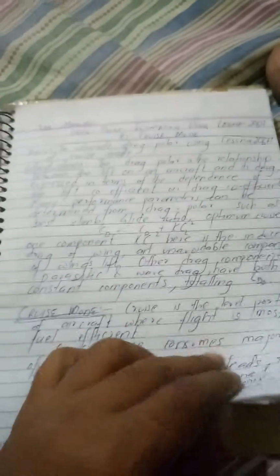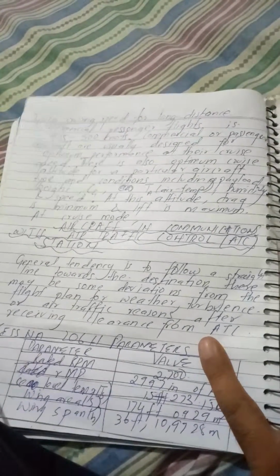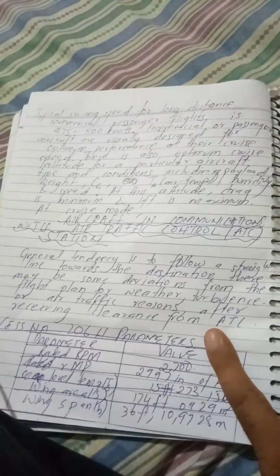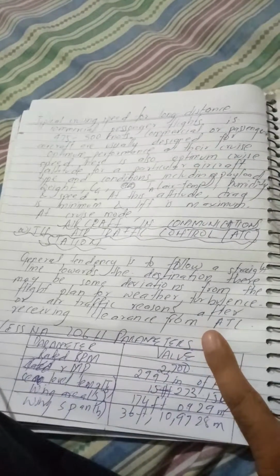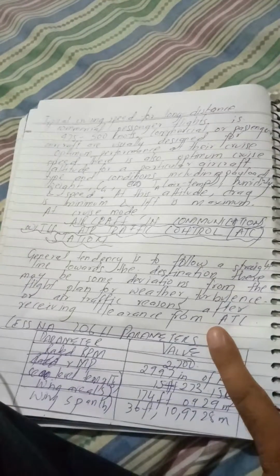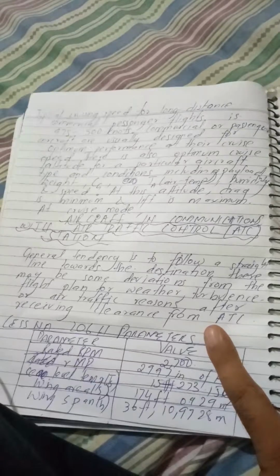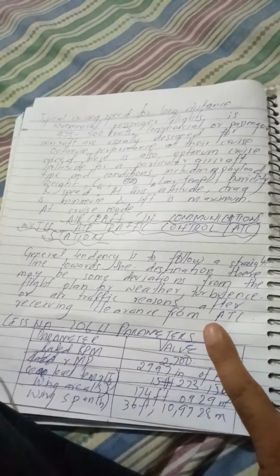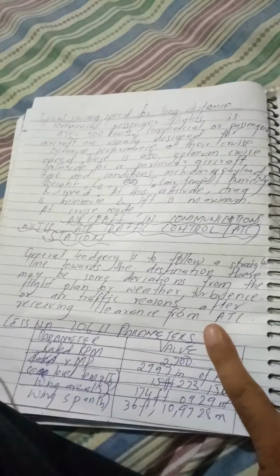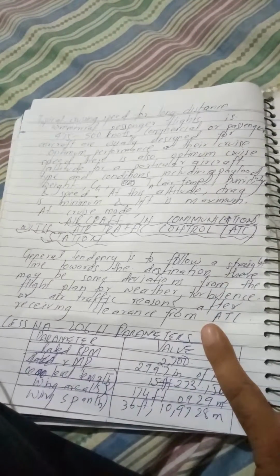On optimum cruise we have discussed the optimum performance, which is also called optimum cruise. We have the optimum cruise altitude and the optimum performance, and these are the optimum cruise parameters, such as altitude, for a particular aircraft type and conditions.